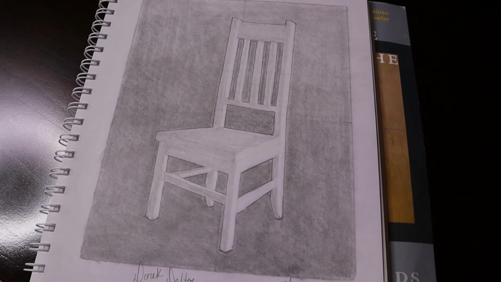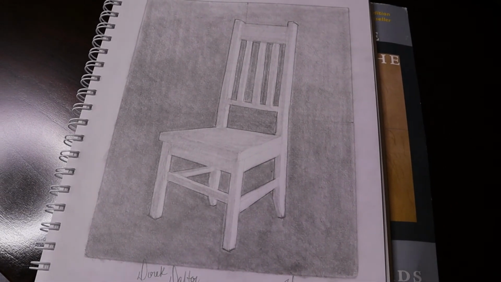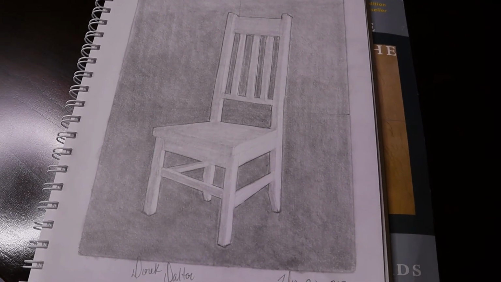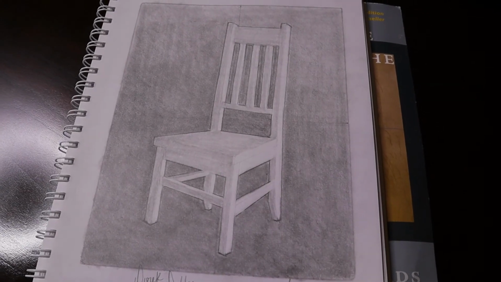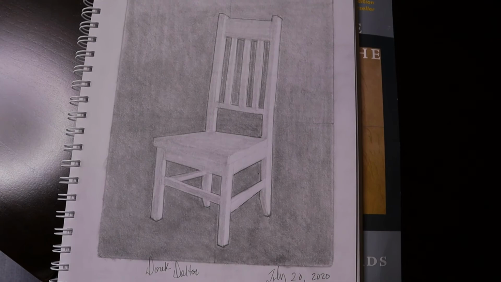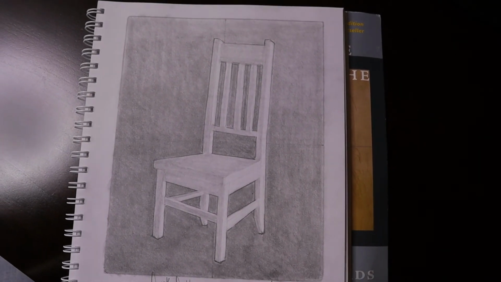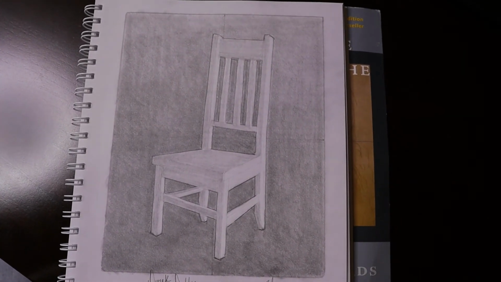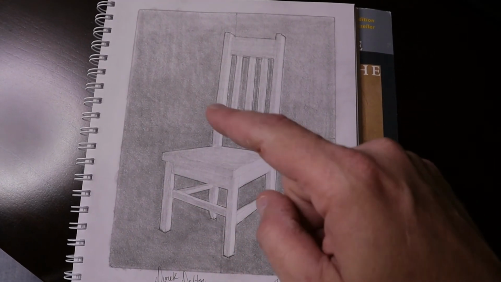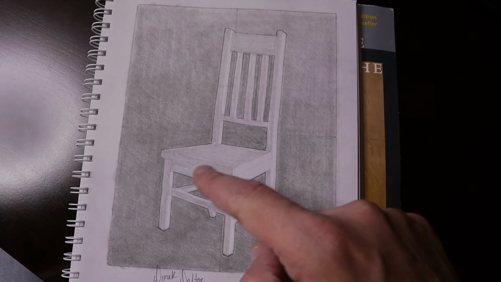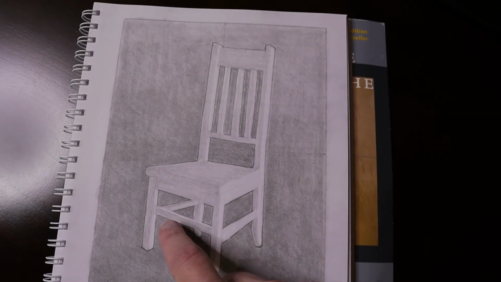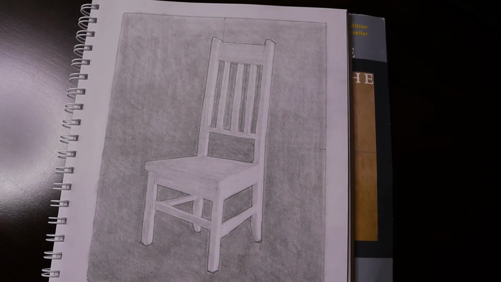So I actually had to go back and do some corrections on that. Sorry guys, you didn't get to see that in the video, but here it is. This is the final rendering of what it should look like. Basically I just went in and erased all my lines of the chair. And actually, if you look in the video, I forgot to put that style in there.